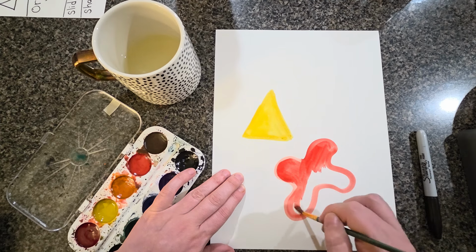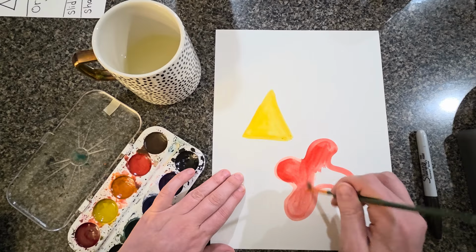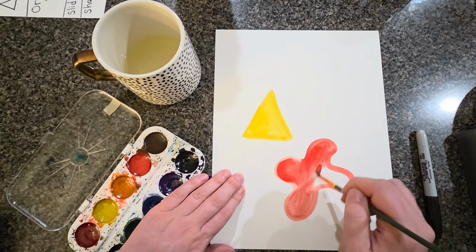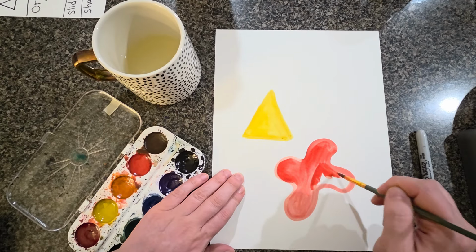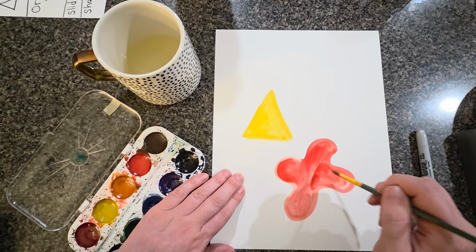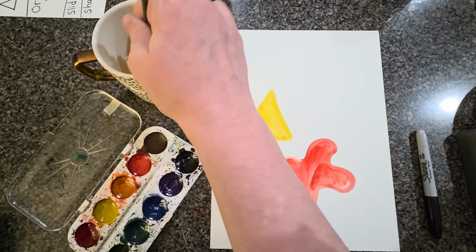So 5-year-olds have about a 5-minute attention span. So I gave directions for like 5 minutes, and then we're giving a demonstration for 5 minutes, and the song is a few minutes long, just to kind of keep their interest. And then the rest of the class period is for painting, minus those like 5 minutes to clean up.